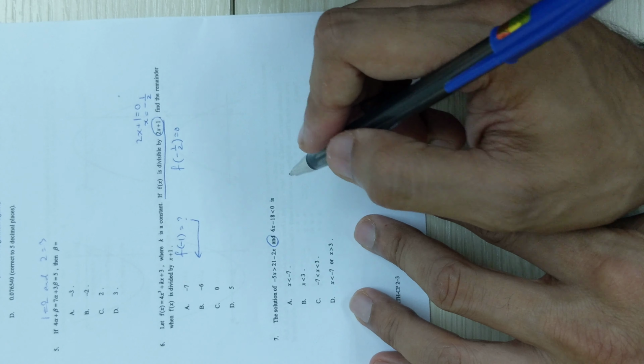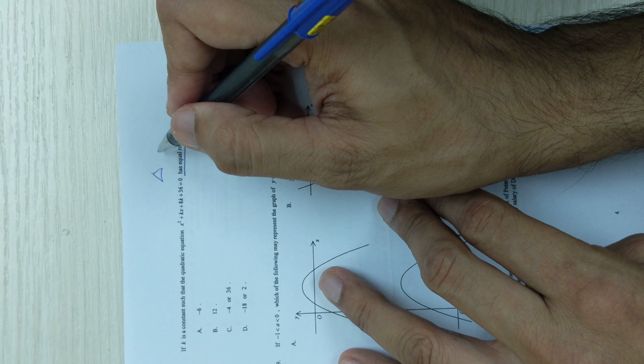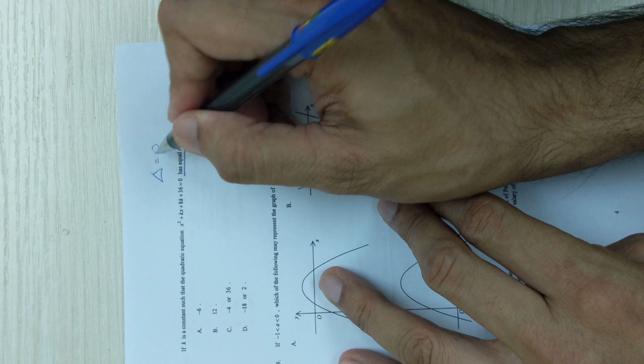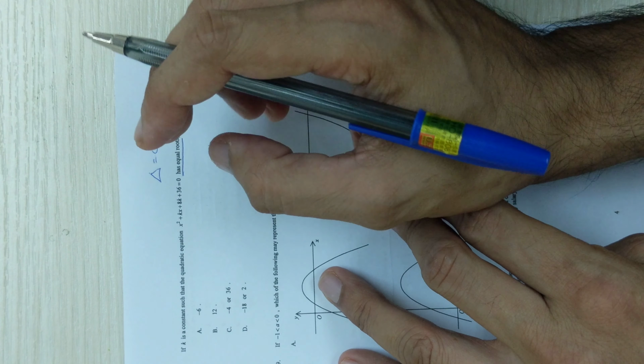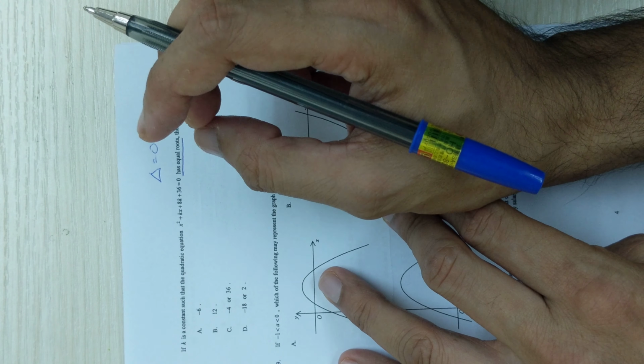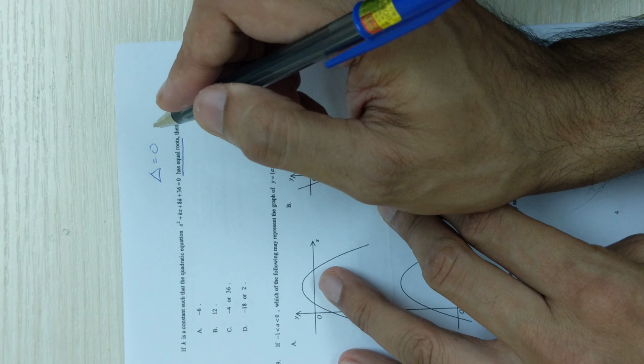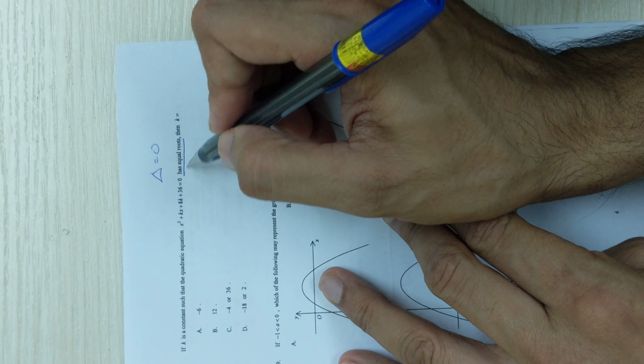Number 8, this question you have to be sensitive for. It says and has equal roots. Equal roots, immediately think about discriminant. There's 3 ways, right? Discriminant equal to 0, we have 2 equal roots. If it's greater than 0, we have 2 distinct roots, and if it's less than 0, we have no real roots. So in this case, it's equal, so it's discriminant equal to 0, and once you substitute it in, you will get the answer, but make sure that you put it in correctly.